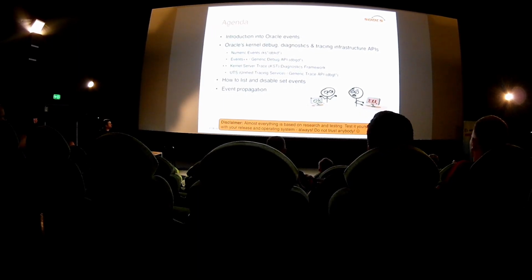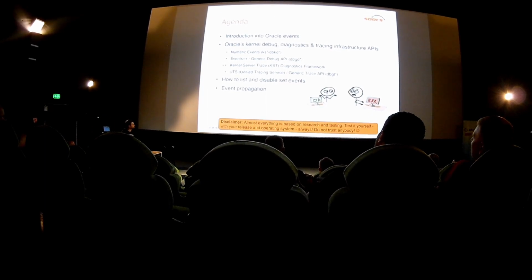Then we have events++, which is also known as the generic debug API, and the C functions start with a dbgd prefix. And there is also the kernel service trace diagnostic framework, but this is not directly related to the new diagnostic tracing infrastructure. But we will cover it briefly because the UTS interface can use this KSD diagnostic infrastructure.